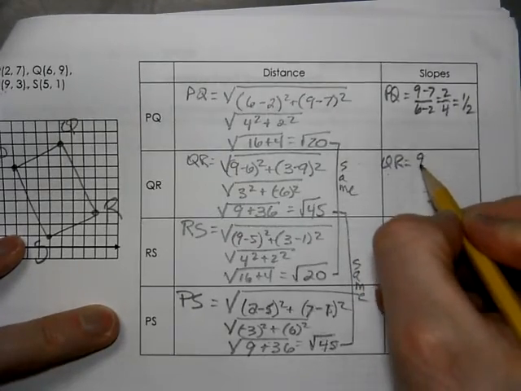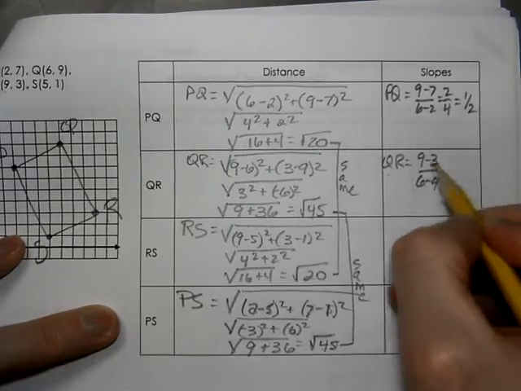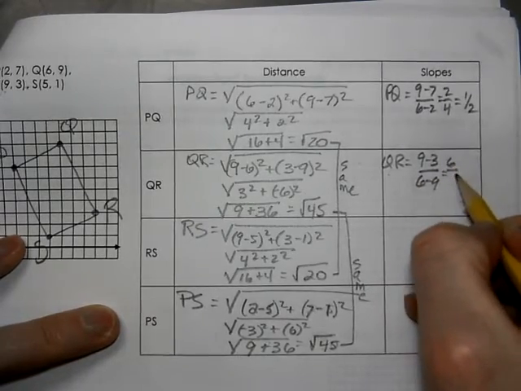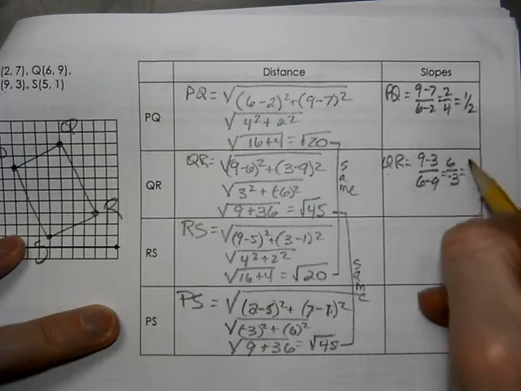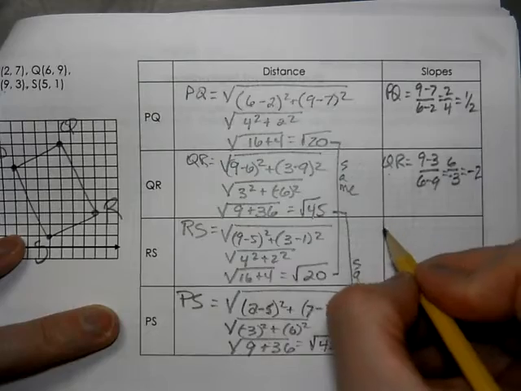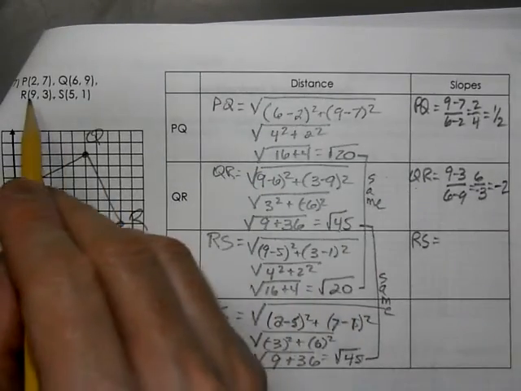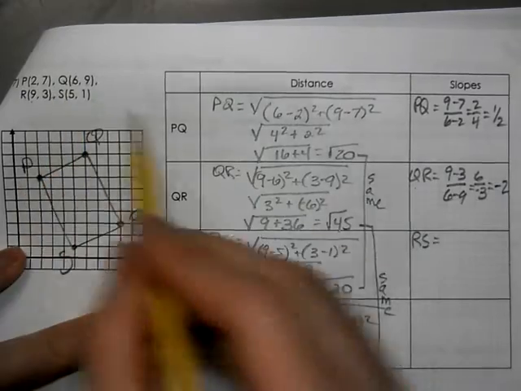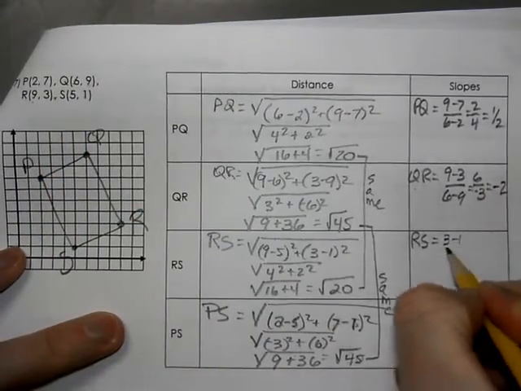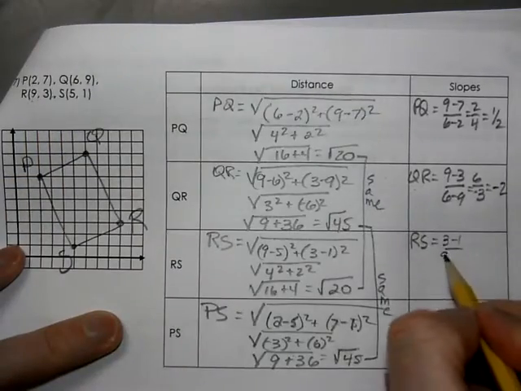QR, 9 minus 3, 6 minus 9. That reduces down to negative 2. RS. You look at your R and the S. First you do your y values, 3 minus 1. Then you do your x values, 9 minus 5.